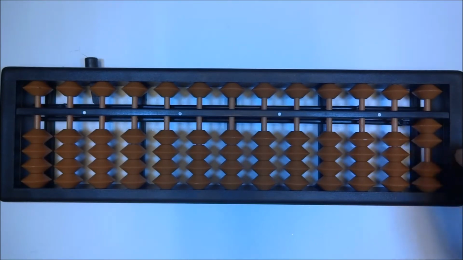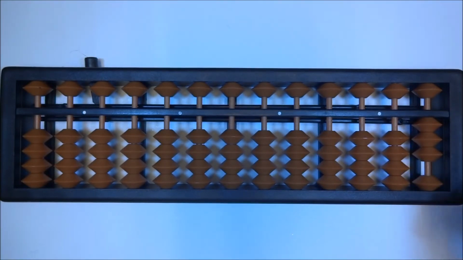In case of 2, you can see the second bead is not technically touching the beam, but it is closer to the beam. So 1, 2, 3, 4. So once again, doing it the right way with your thumb. 1, 2, 3, 4.